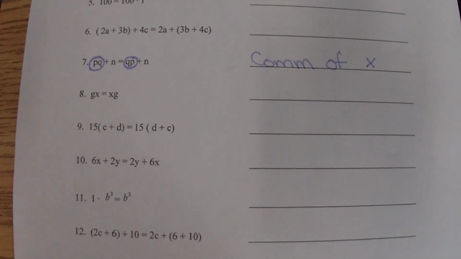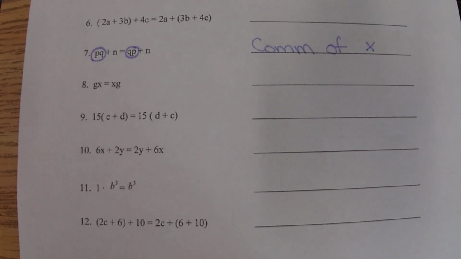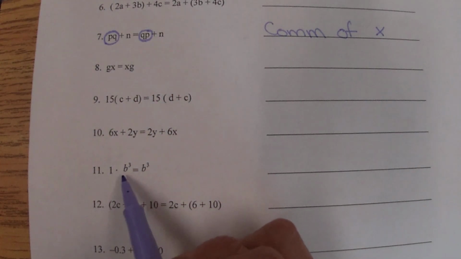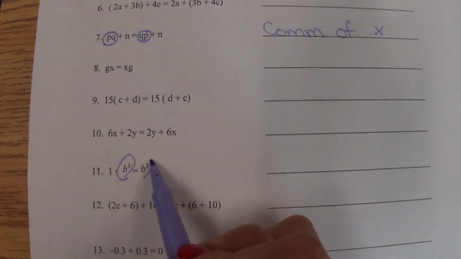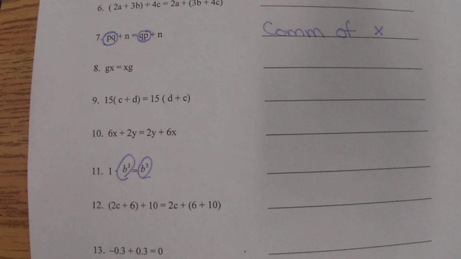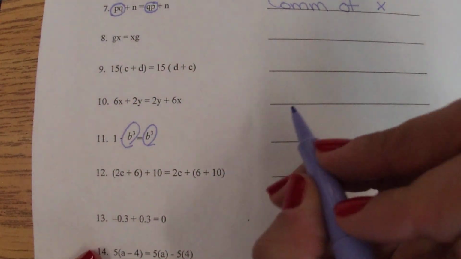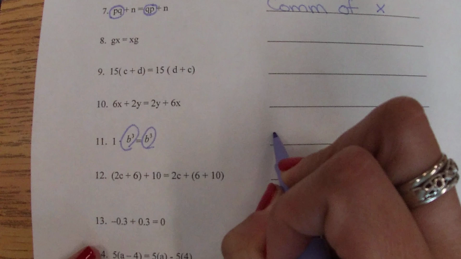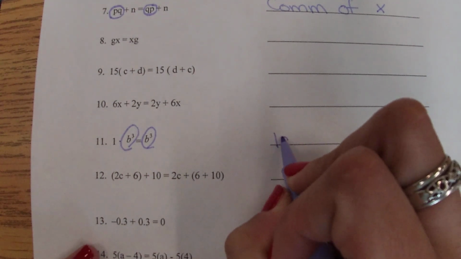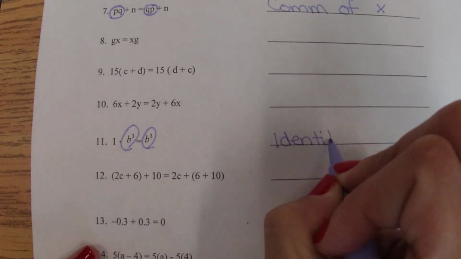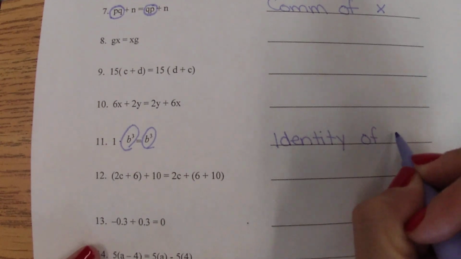If we don't see a symbol at all, we know that is multiplication. Okay, if we look at number 11, we have a number, and when we get over to the equal sign, it's staying the same. So we have a number, and we're multiplying it by 1. It just happens to be in a different order. So instead of saying a number times 1, it's 1 times a number. Whenever we're multiplying by 1 to get the same value, that is our identity of multiplication.